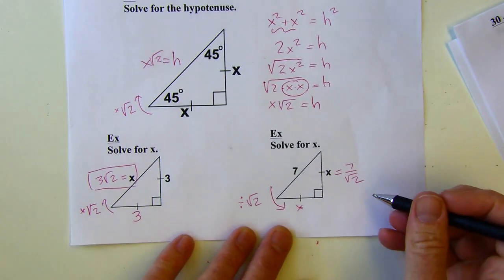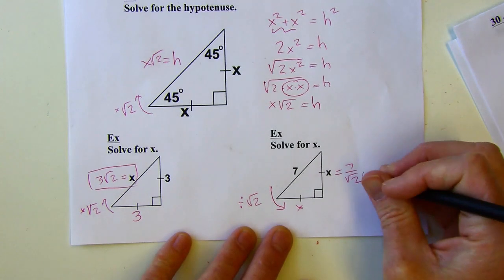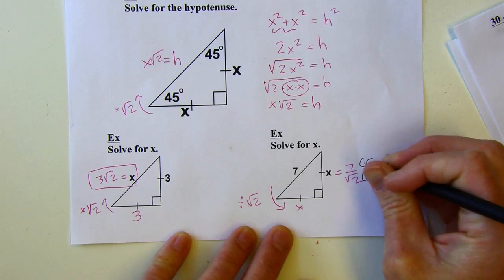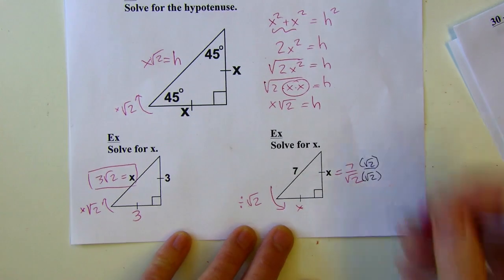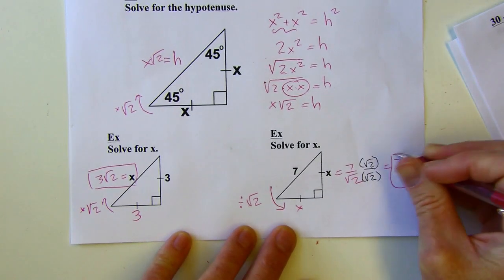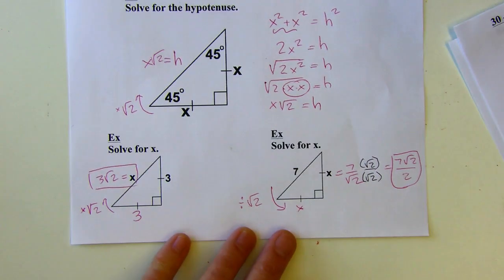But then I want to put that in simple radical form, and I can't have that radical in the denominator. So since I don't have a twin for the 2, I want to clone one like so. And then I'm going to get 7 root 2 over 2 in simple radical form. And that is reduced, right? You can't reduce the 2's because one's in the radical and one isn't.